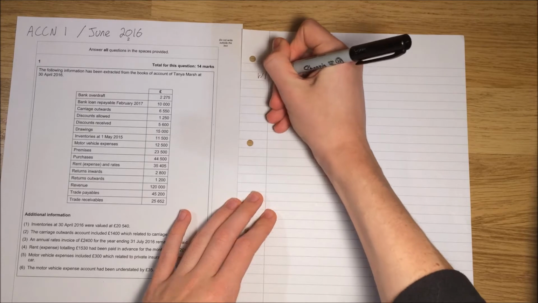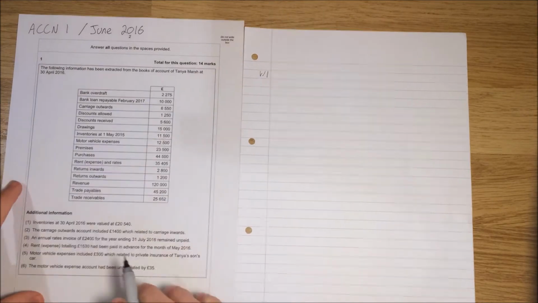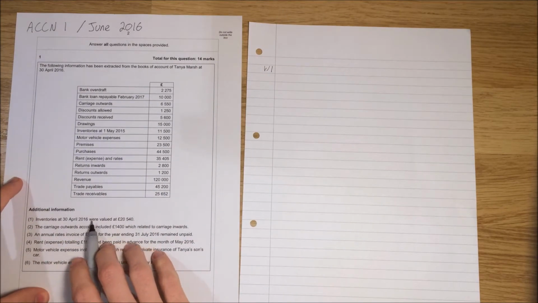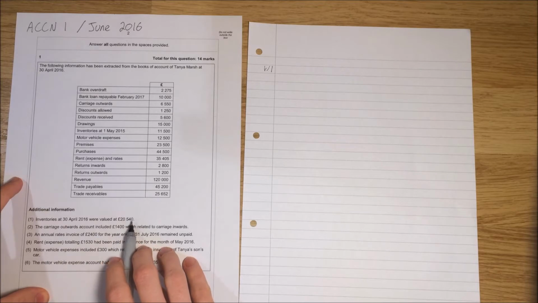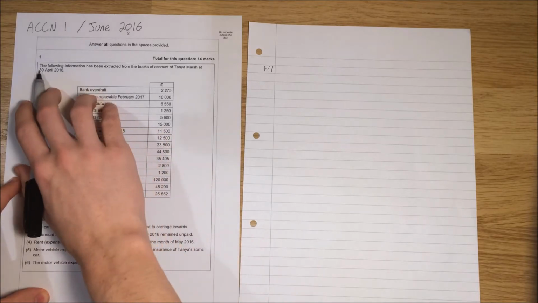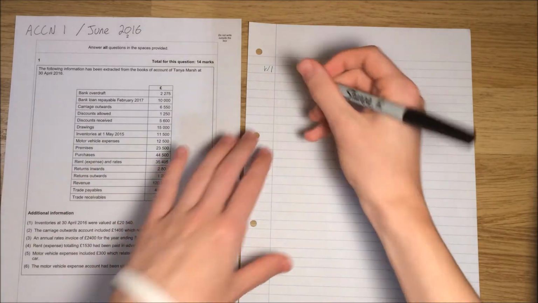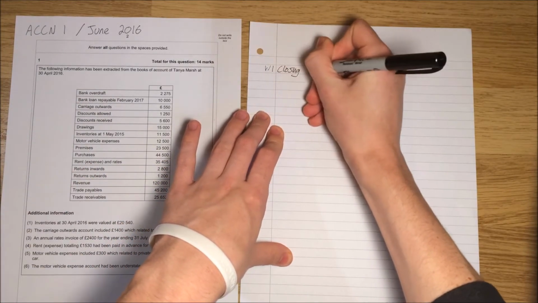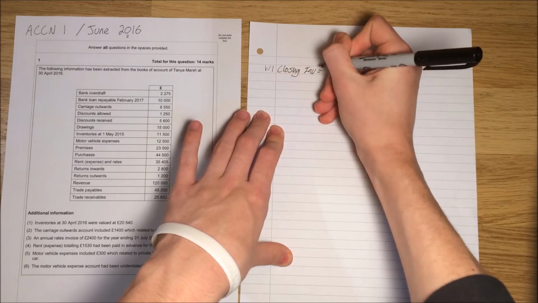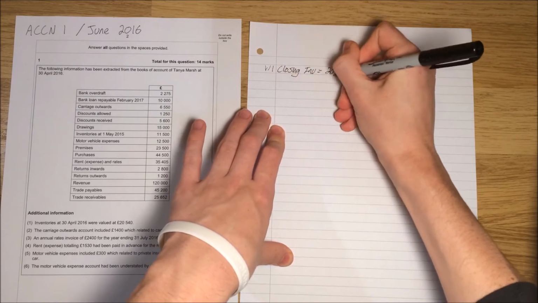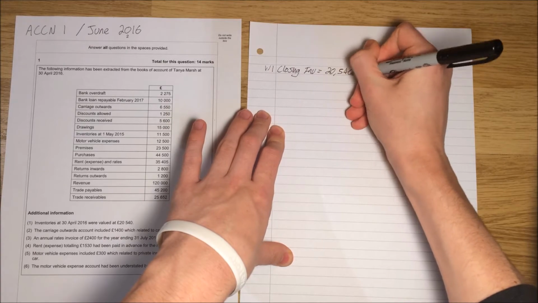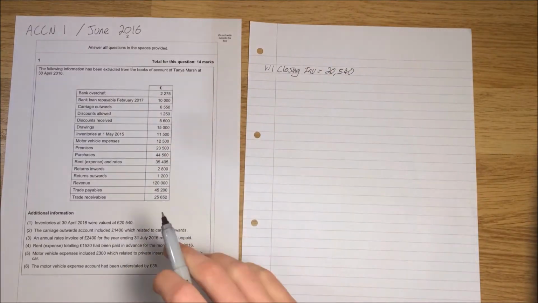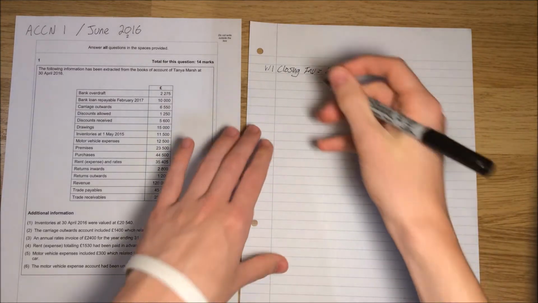So working 1. Inventories at the 30th of April 2016 were valued at £20,540. We know the year ends the 30th of April 2016, so we can just assume that the closing inventory, as you can tell, my handwriting's got no better. So closing inventory 20,540, very simple.